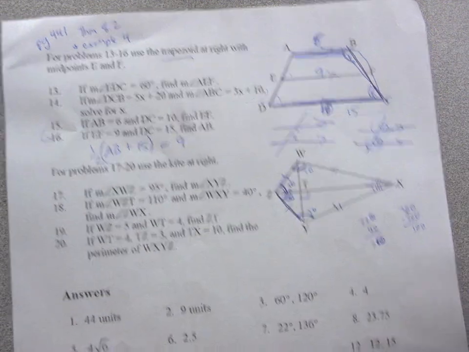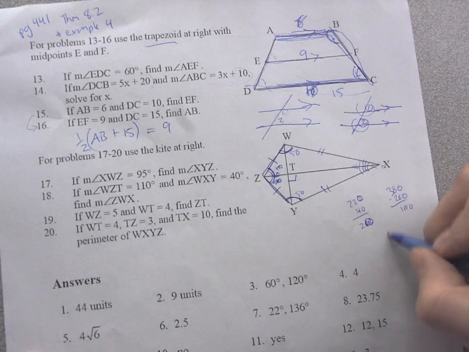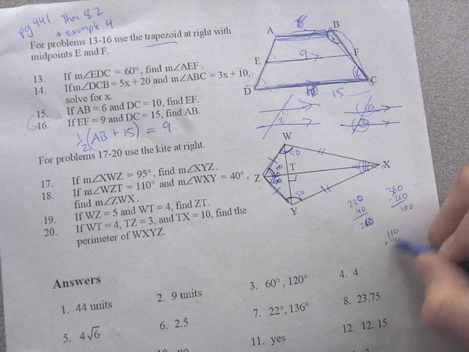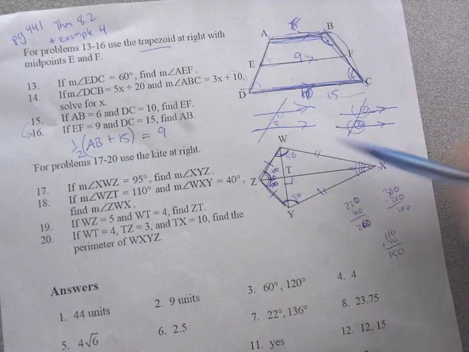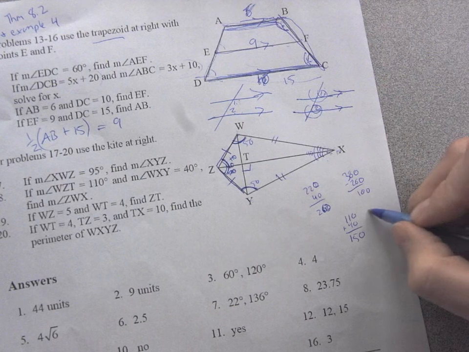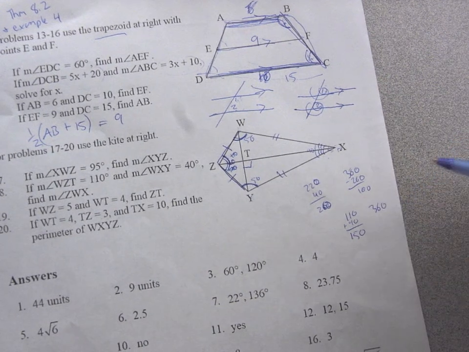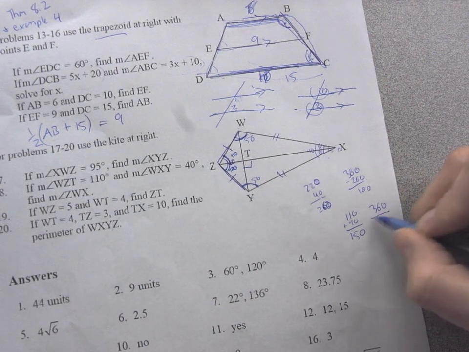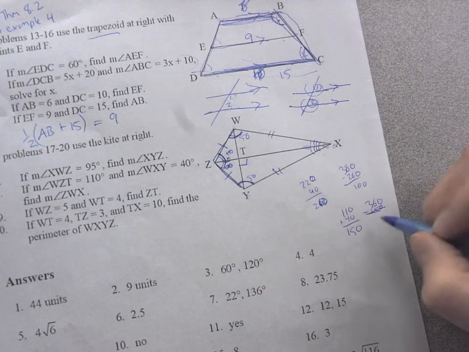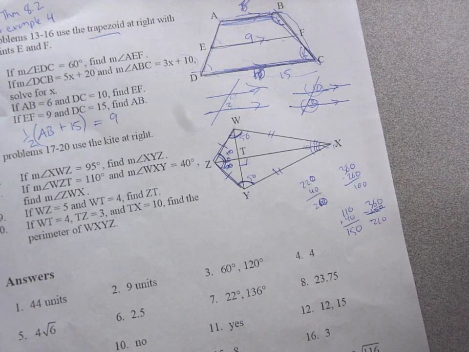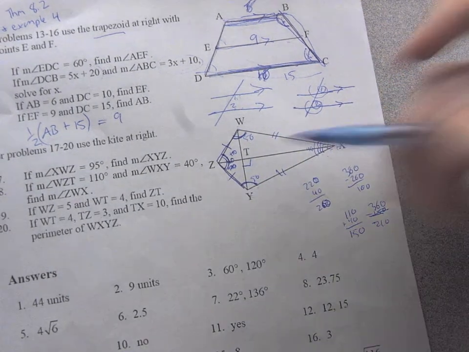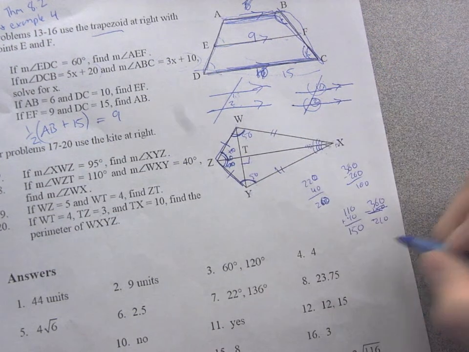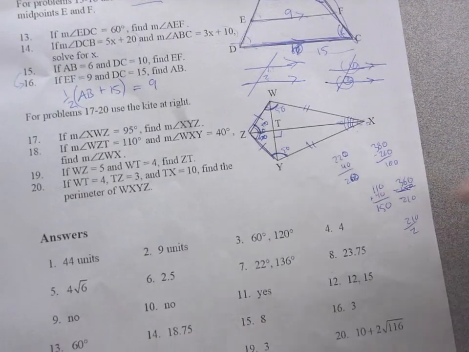Okay, if that's the case, then 110 and 40 together is going to equal 150. Again, all four angles of the kite have to add up to 360. So if I do 360 and I subtract 150 from that, I'm going to get 210. So these two angles together have to be 210 to make all four angles 360. But these have to be the same as each other. So if I take 210 and I divide it by 2, I'm going to get 105, which I think is what they're after.